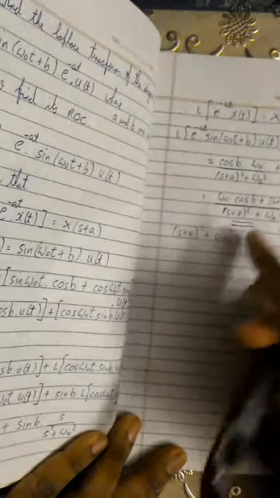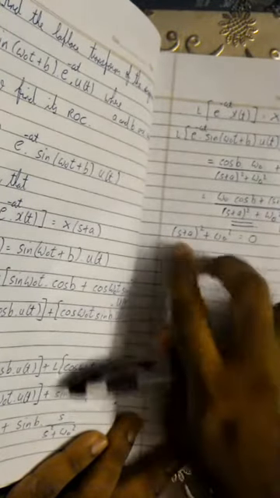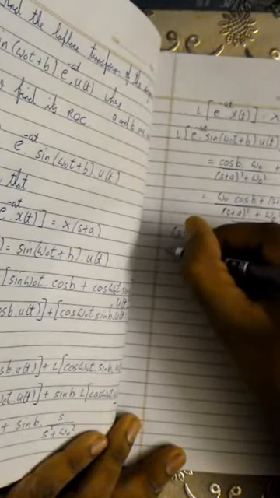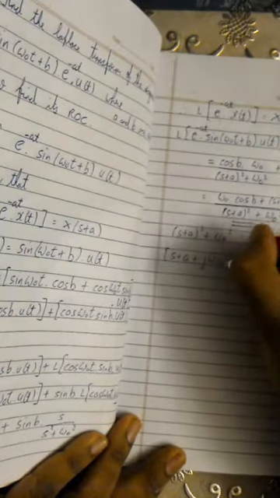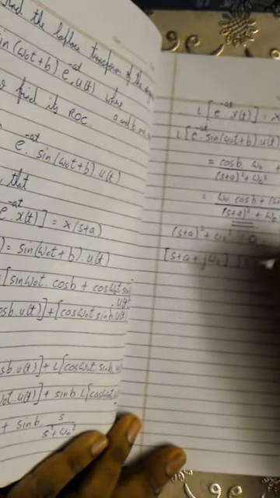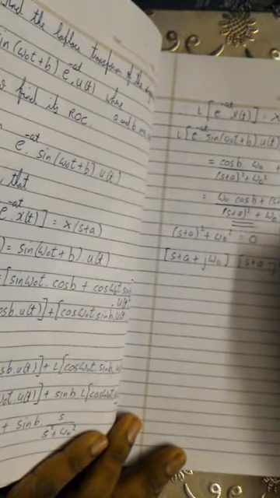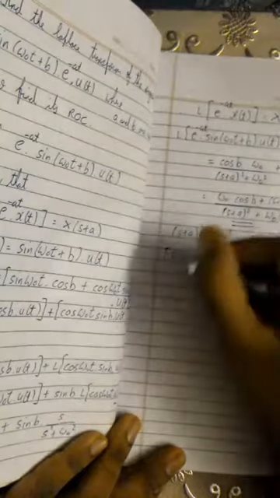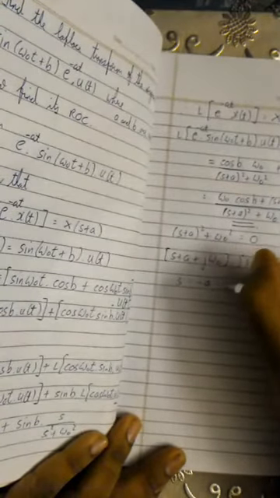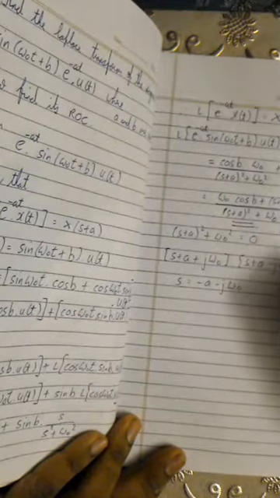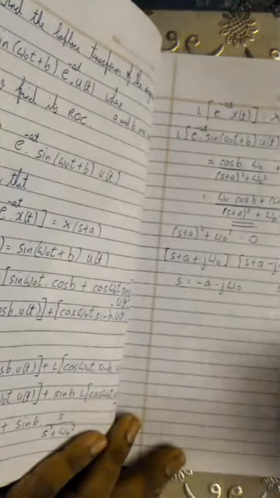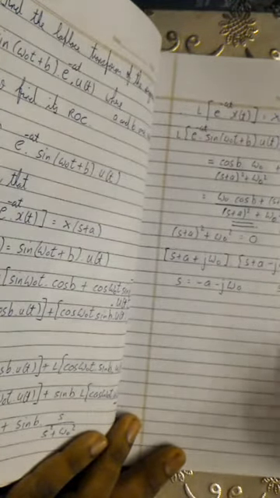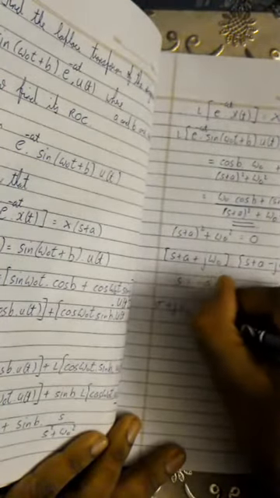So here we know this is a square plus b square. So how can I split this term? This term can be split as s plus a plus j omega 0 into s plus a minus j omega 0 equal to 0. So my poles are s equal to minus a minus j omega 0 and s equal to minus a plus j omega 0. These two are my poles, okay? So now I want to find the real part of s. What's the equation for s? s is sigma plus j omega.